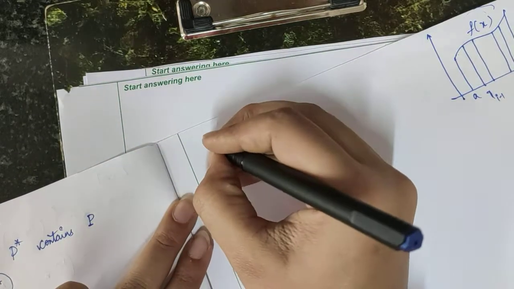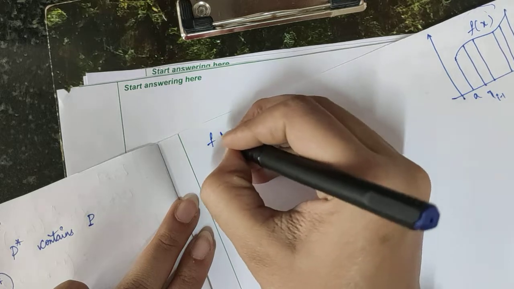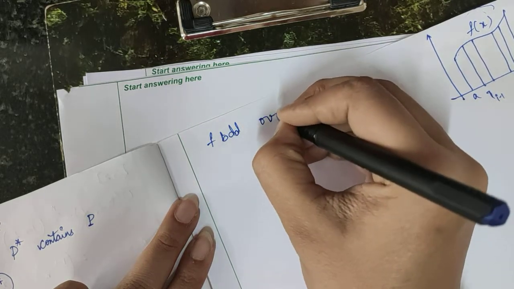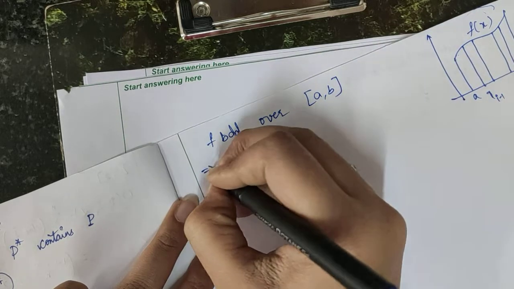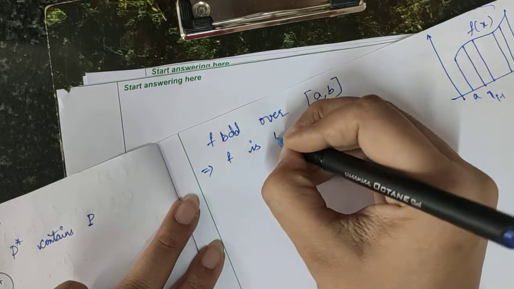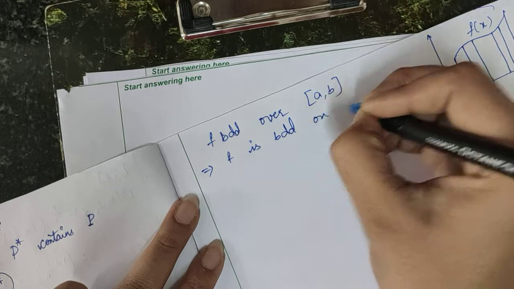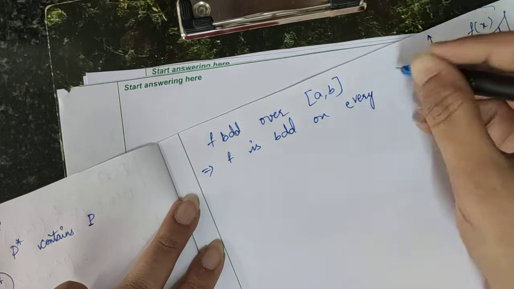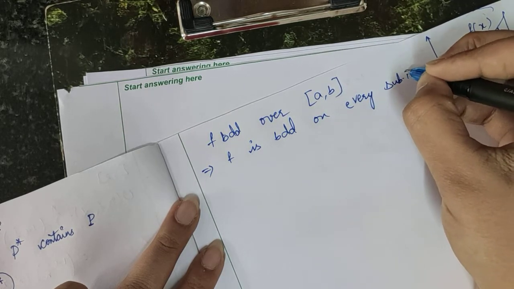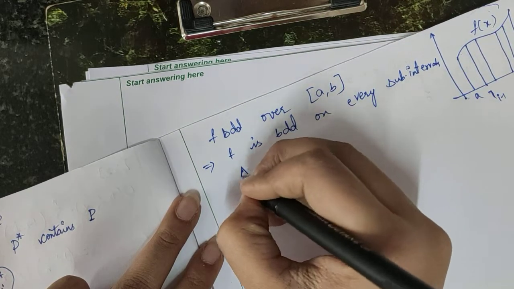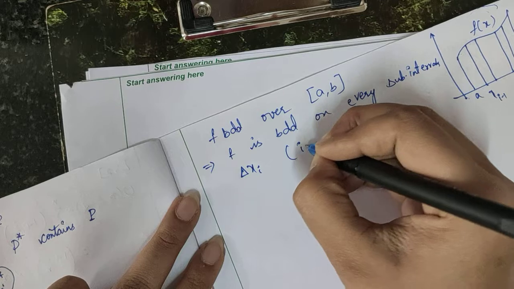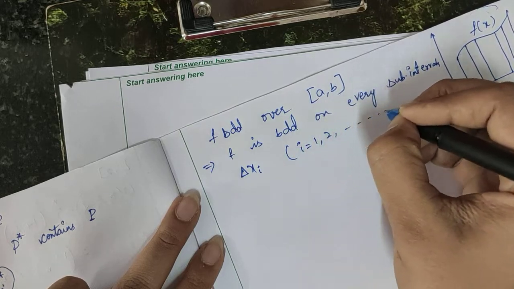So I can write that as, since f is bounded over the closed interval a comma b, this implies f is bounded on every subinterval. I will denote that subinterval as delta xi, where i is varying from 1 up to n.